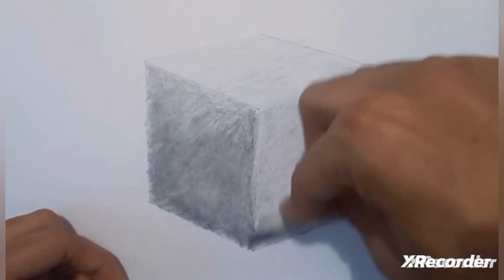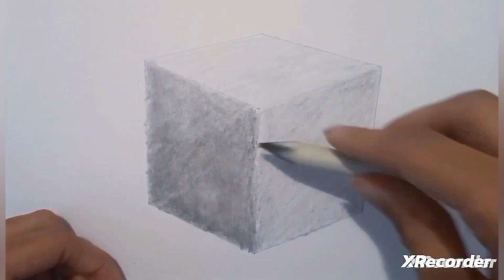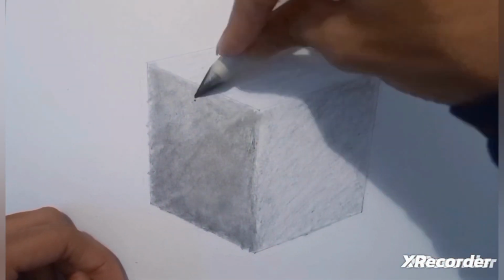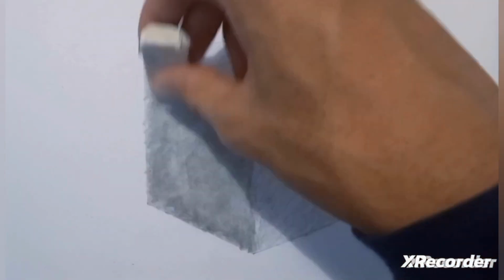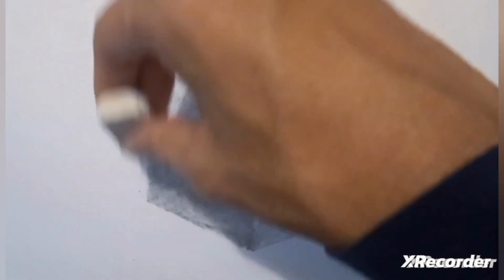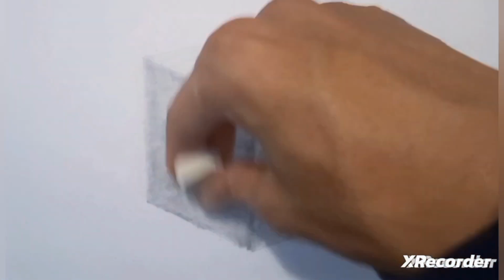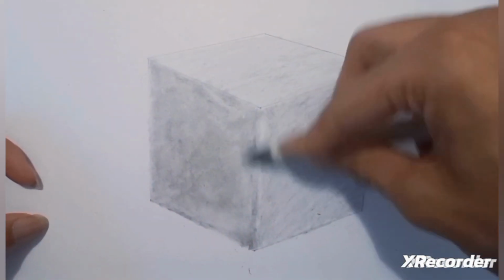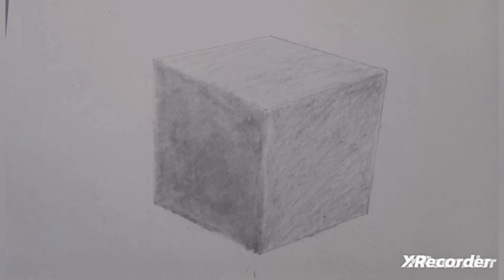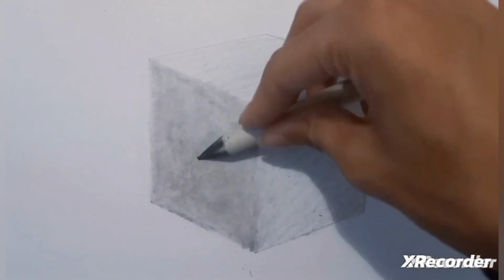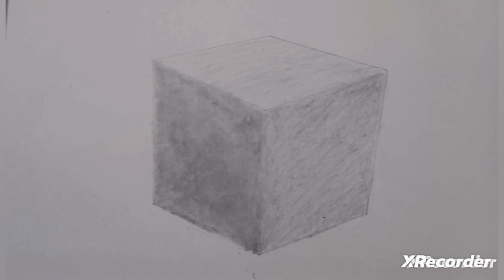And once you've done that, you can blend via using a blending stump, or you can just use your finger. It's up to you, really. But you want to make every single side very smooth. And as you can see, I'm rubbing it out myself because I made it a bit too dark. But yeah, you just need a blending stump. And also, I recommend using the side of your pencil as well. That'll make the smoothest shade. That'll make everything the smoothest. Keep on rectifying this, and once you're happy, we can move on to our complex shape.